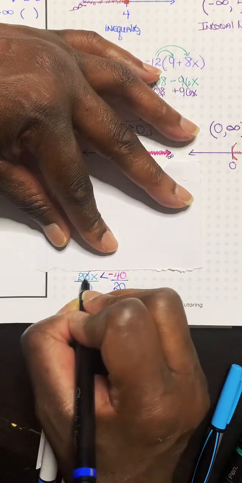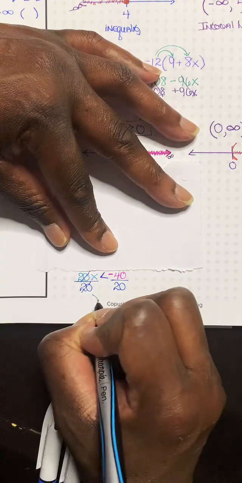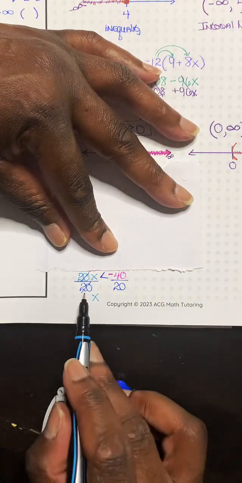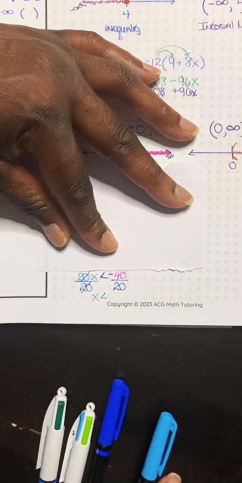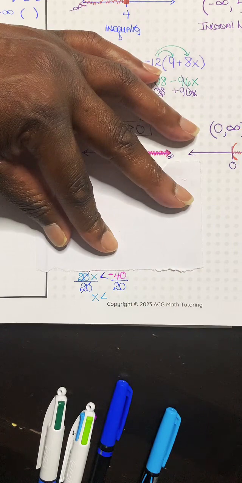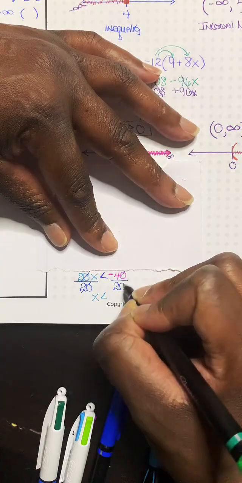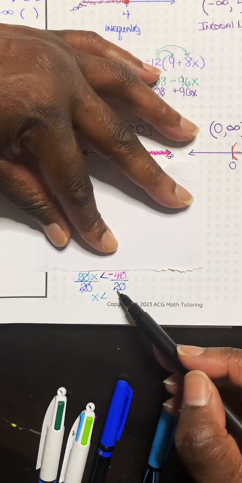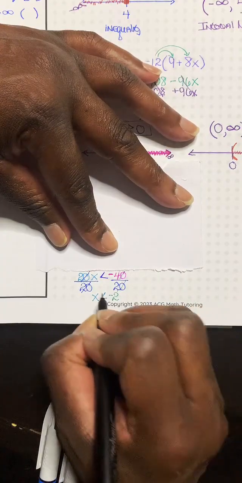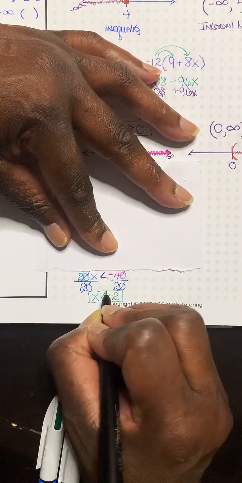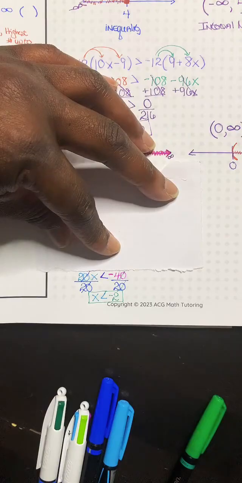Okay, 20 divided by 20 gives me 1, but it's 1x, so I just need this x. Since I divide by a positive 20, my inequality sign does not change. And then negative 40 divided by 20, if you want to cancel out the zeros, you can. So now you can just look at it as negative 4 divided by 2, which gives me a negative 2. Send your friends to the other side. Get kicked to the curb.